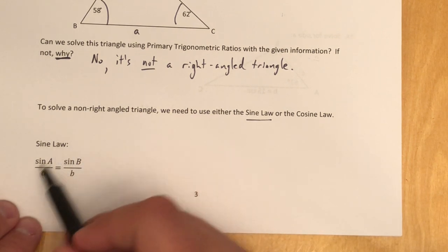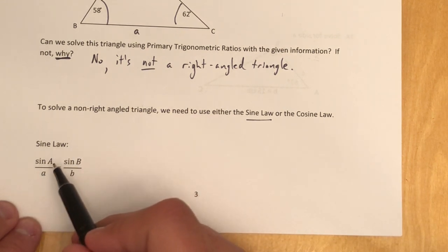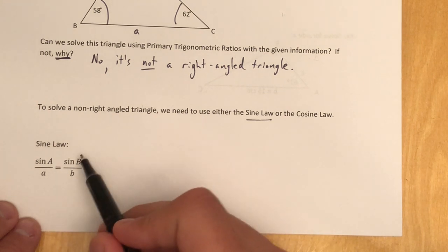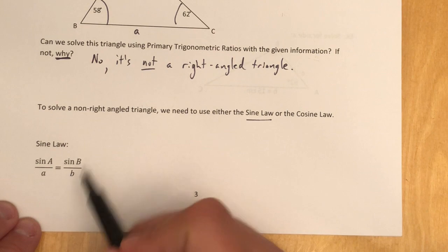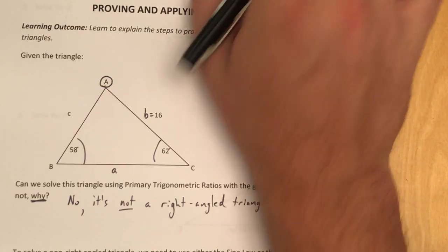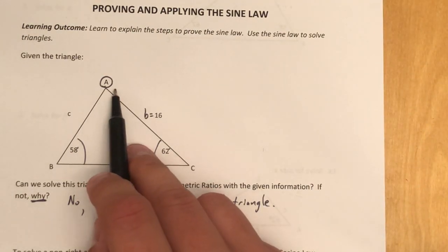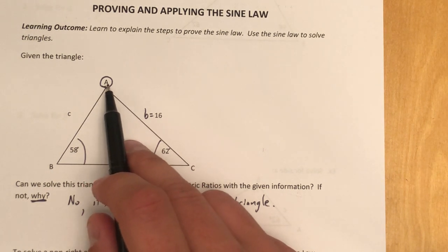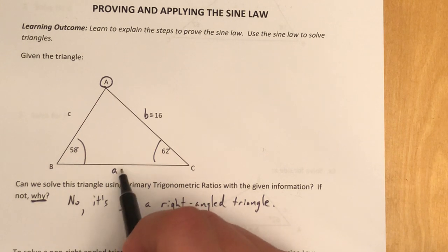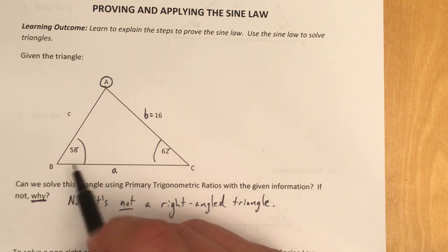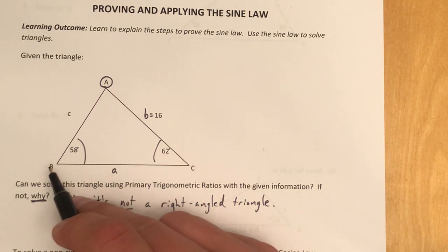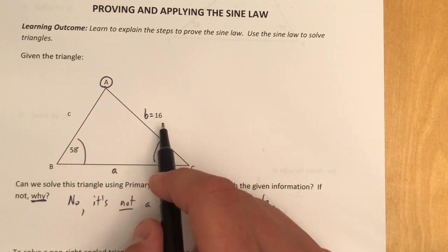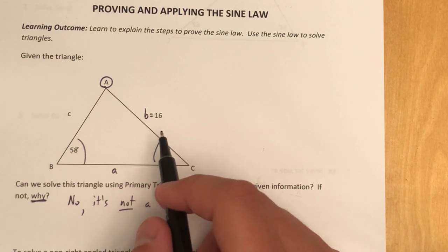The sine law is as follows: the sine of angle A divided by side A is equal to sine B divided by side B. So if you look over here, we could say sine A divided by side A is equal to sine B, which is sine of 58, divided by 16. And then we could solve for our unknown variable.